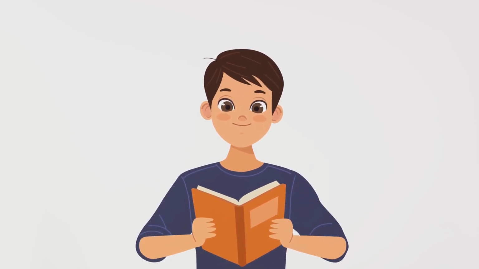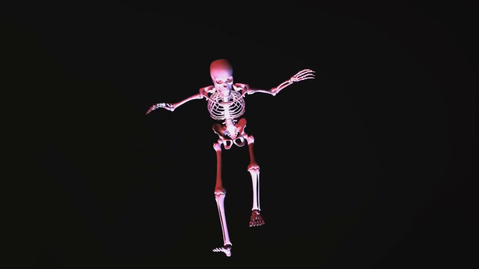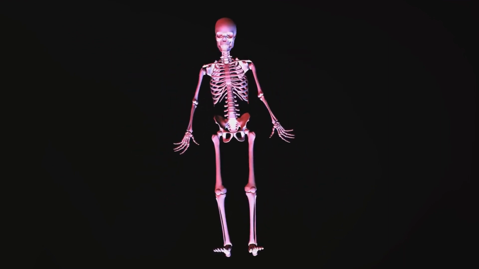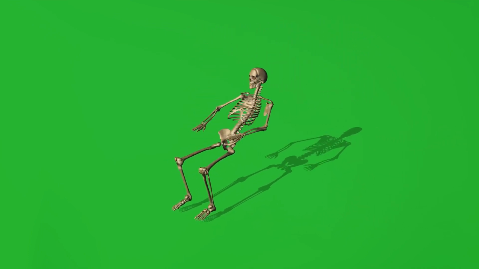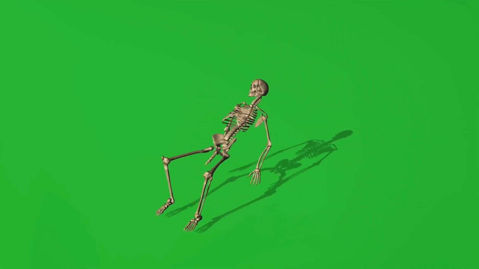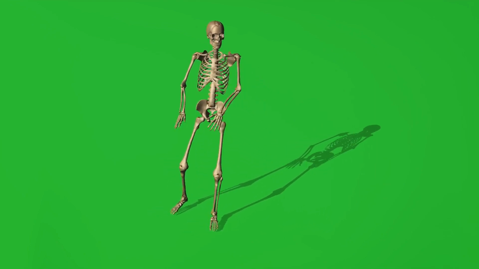Next, we move on to rigging. This is where we add bones to our character. Now, it's not as morbid as it sounds. These bones simply allow us to control how our character moves. Just like puppeteers control their puppets with strings, animators control their characters with bones.